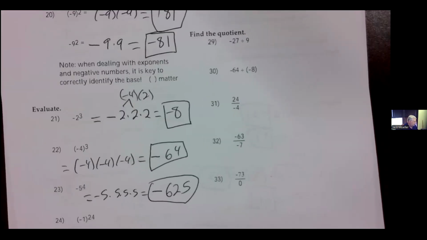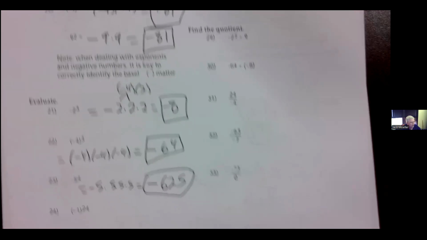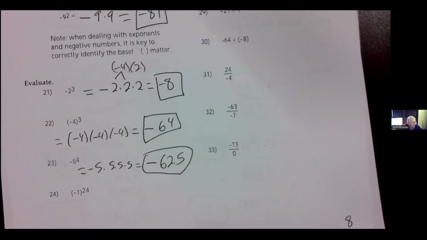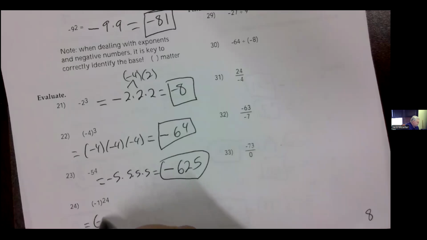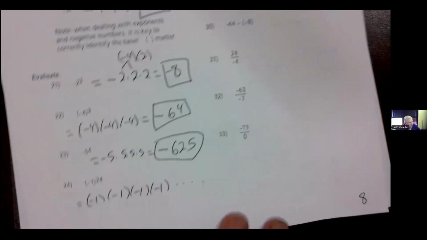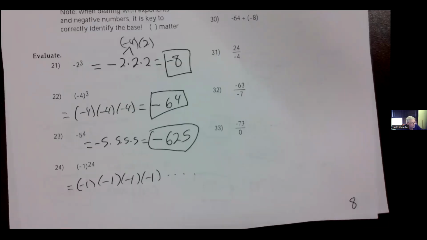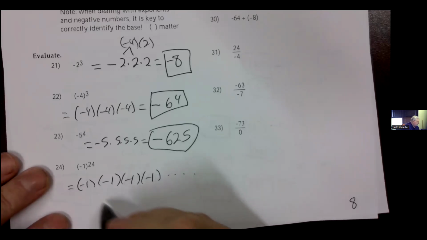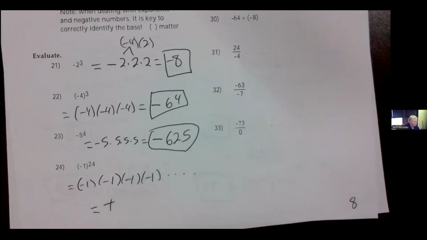Right. Now here's a fun one. I like this one. -1 to the 24th power. Okay. So first of all, is that going to be positive or negative? Well, if you write it out, that negative's inside the parentheses. So you're going to have 24 negatives. Since you have 24 negatives, that's an even number of negatives. Our answer is going to be positive.